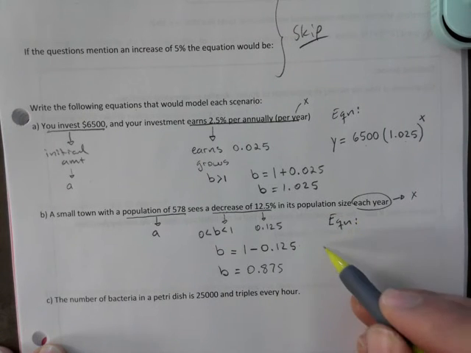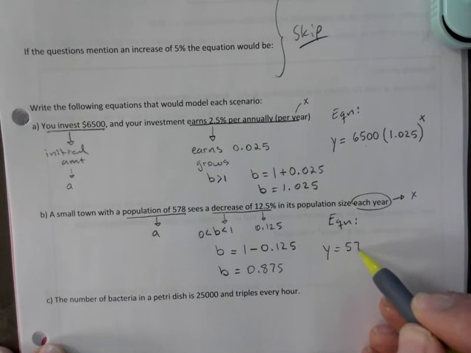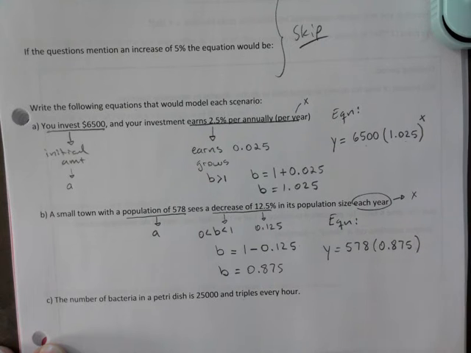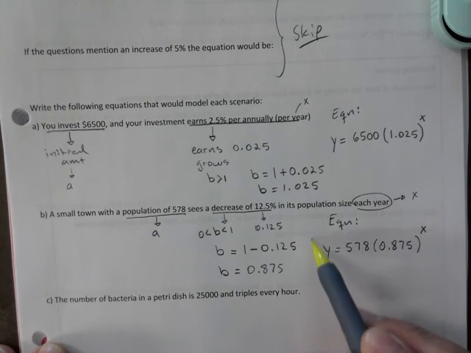So the equation would be Y is equal to 578 people times 0.875 to the power of X. Because I'm losing 12.5% every year, that means that I have this much left. And there you go. That's the equation right there.